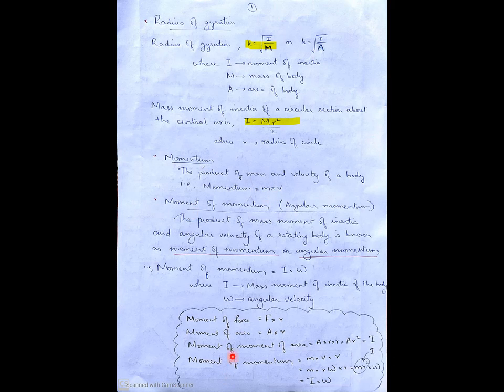Now what is moment of force? You have studied it in your first module. Moment of force means it is force into distance. Similarly, moment of area means it is area into distance. So if the term moment comes, it is just that term into distance. So moment of area is area into distance, and then it is area into distance into distance. If distance is represented by r, it will be a r square.